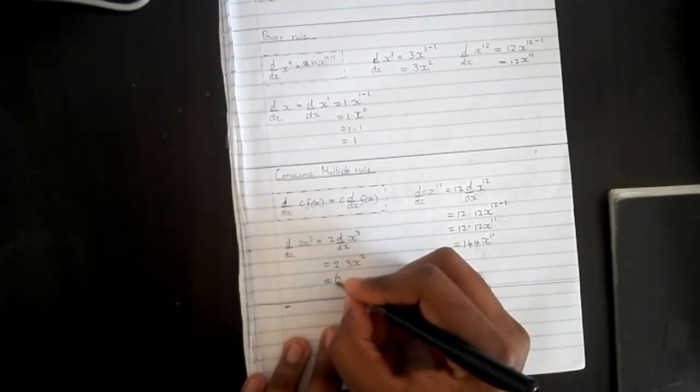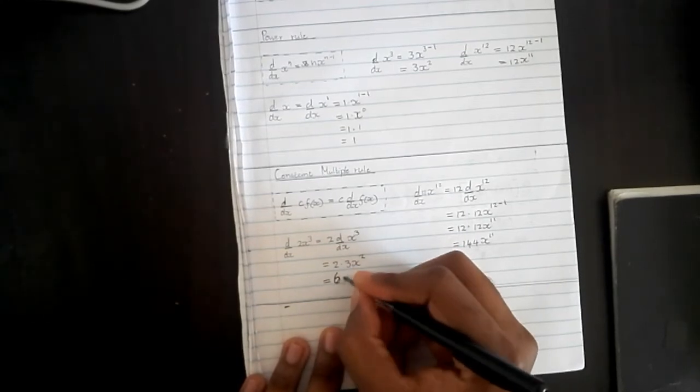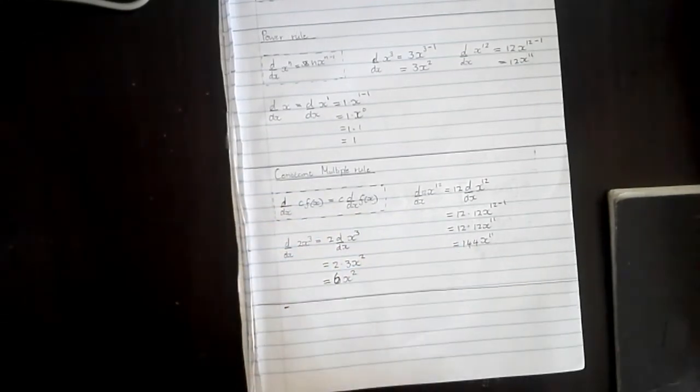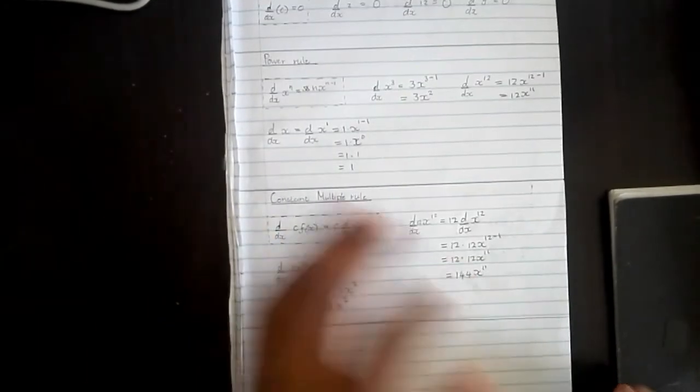Which then equals 6x cubed. That's our final answer. Let's move on to the next rule.